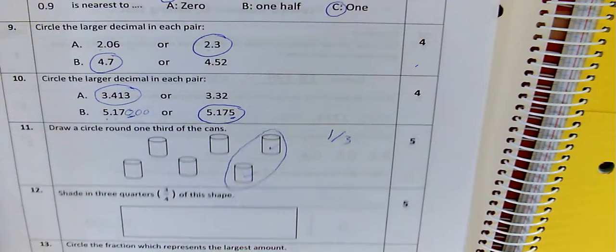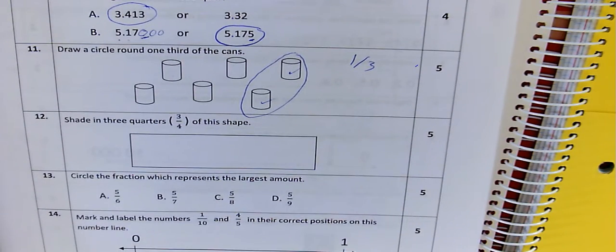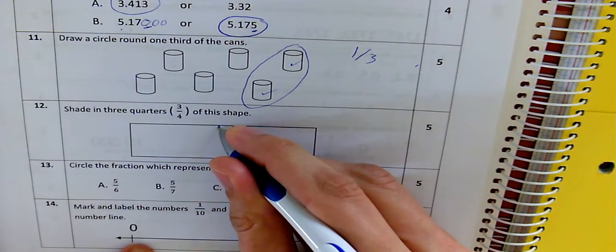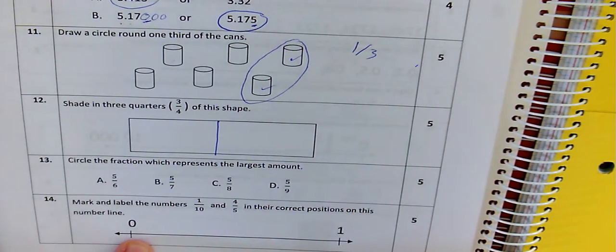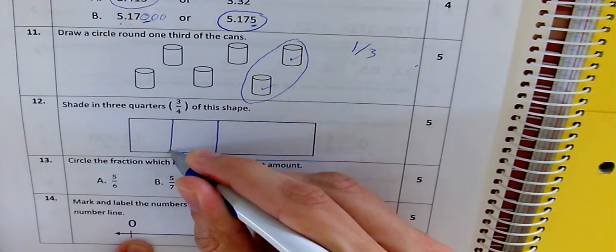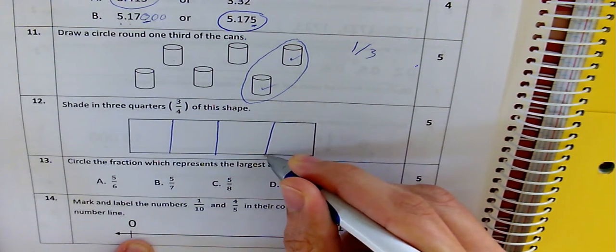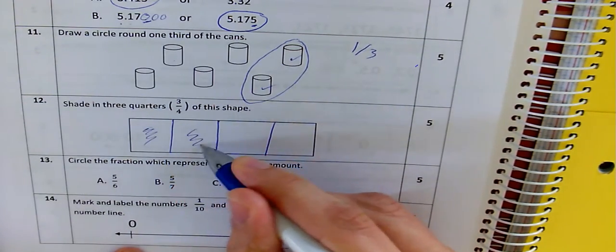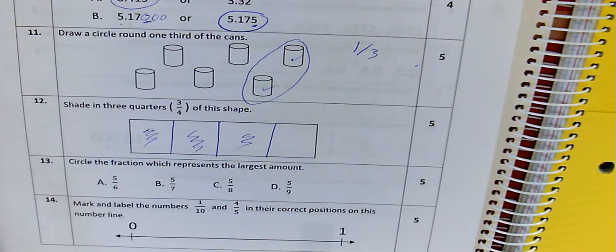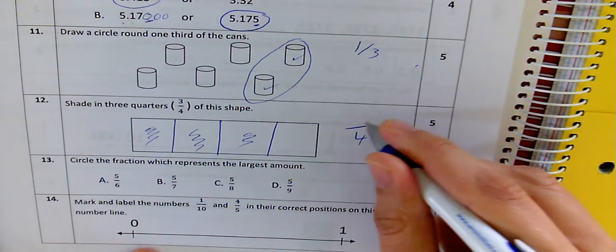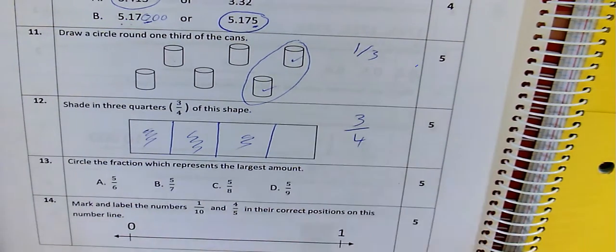Okay, let's keep going. Shading 3/4 of this shape. 3/4 means if you cut it into 4, an easy way to cut into 4 is to first cut into 2, and then you can just half those. So I can either do it crossways or vertical. I'm going to go vertical this time. And if you color in 3 out of the 4, 1, 2, 3, obviously you can color more than that. But as we can see, I've cut it into 4. So it's out of 4 pieces, and I've colored in 3.